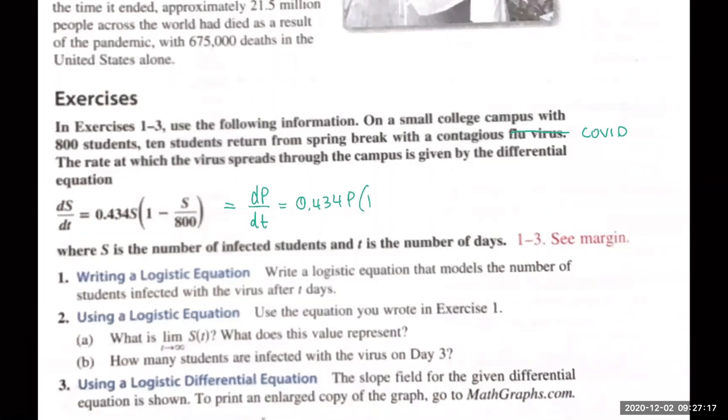So let's say you guys wrote it as P and you're like, this still doesn't look like the formula that Mrs. Kim showed us, which was dP/dt equals some constant over the carrying capacity, which usually is just one giant constant out front, and then P(M - P). So the (M - P) part has a minus sign in between. So we got that minus sign here.